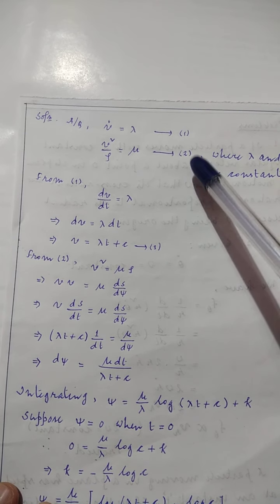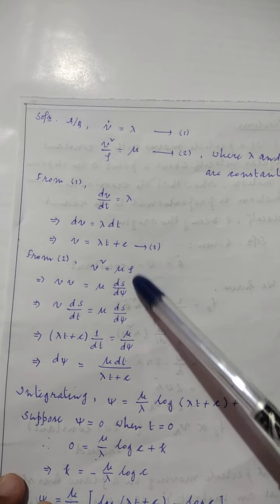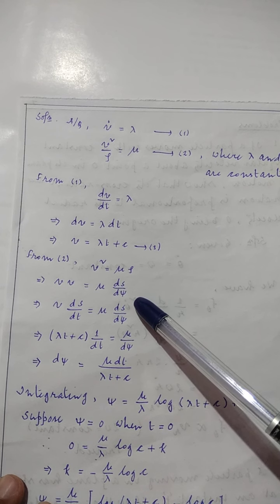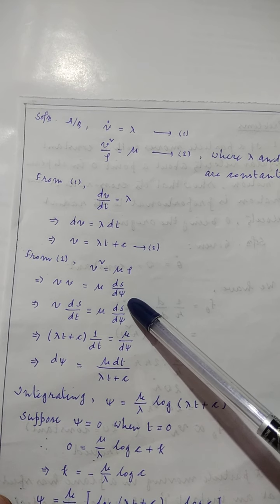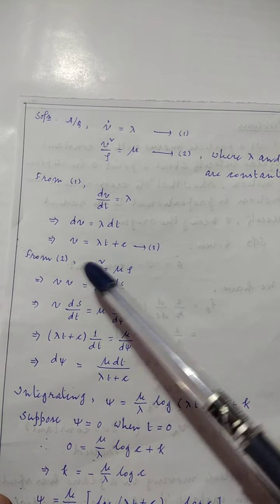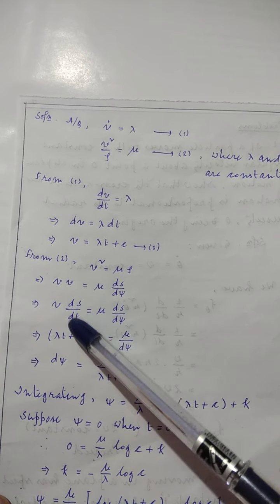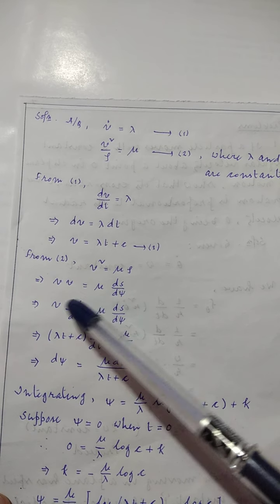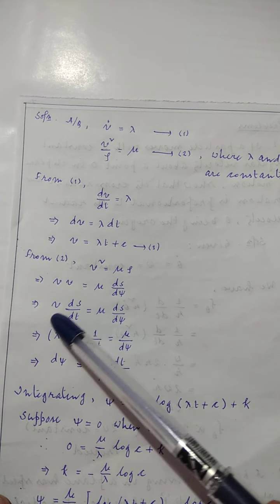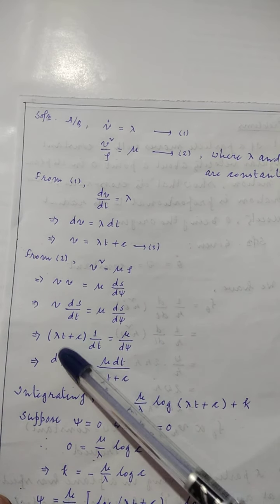Now from equation 2, we can write v square is equal to mu rho. Rho is ds by dpsi, because 1 by rho is the curvature. So the expression for rho will be ds by dpsi. So v square we can write as v times ds by dt, because this v you keep as it is, and for the other v we write the rate of change of the arc, ds by dt. Now write down the expression for v. It is lambda t plus c. So in place of v you write this expression.